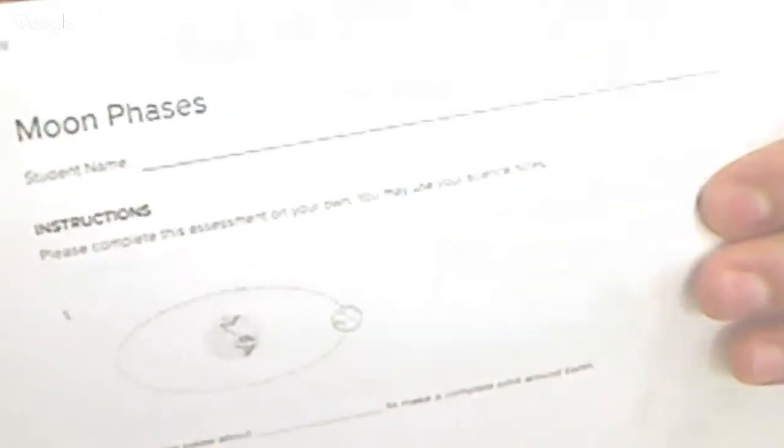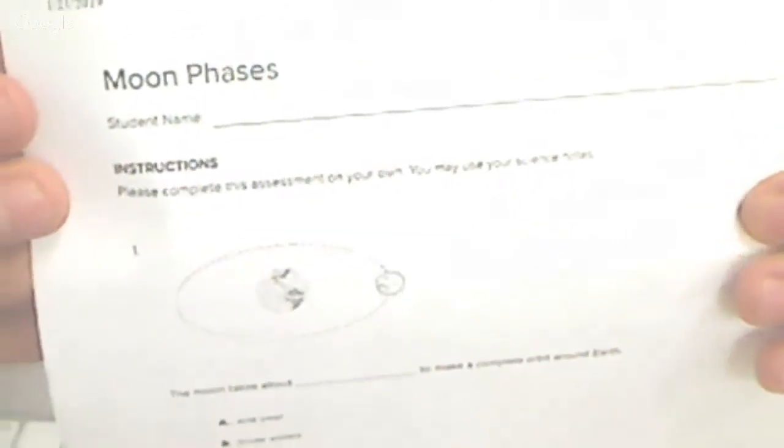So it has a title. It says, please follow the directions. You can use your science notes, but I wanted to show you the graphics that they have. So it's in the format of a CBA, so they get used to the questions and the options. There's another one here with another graphic. So whatever works for your class, whatever you want to do to make sure that they are successful.